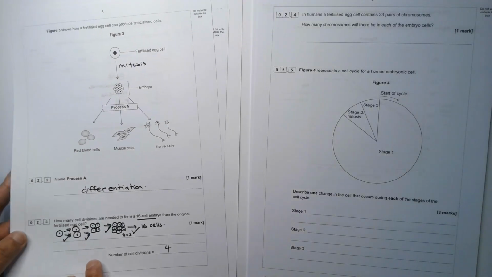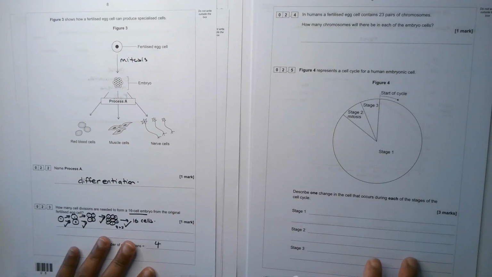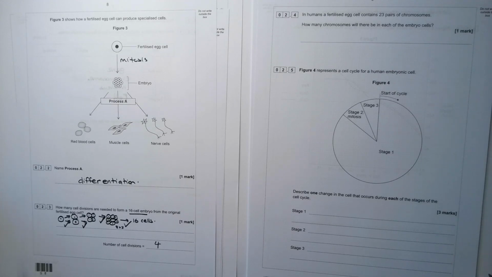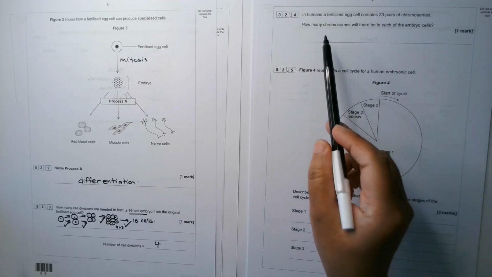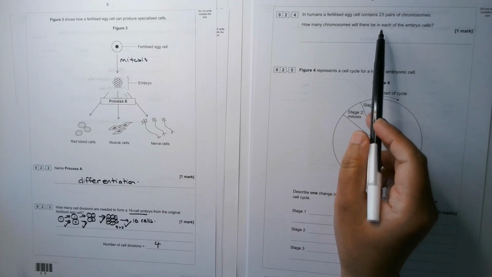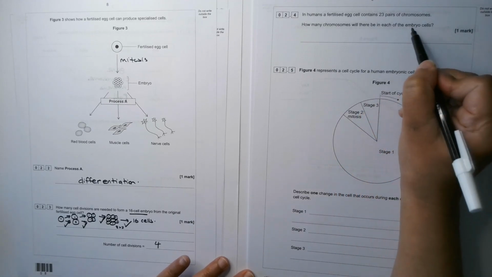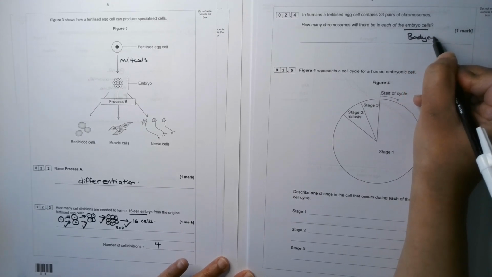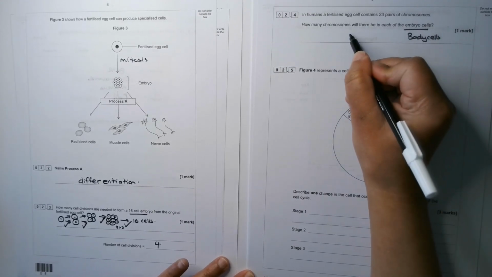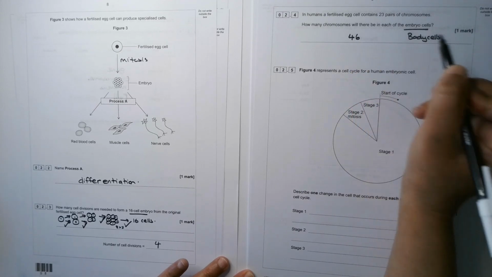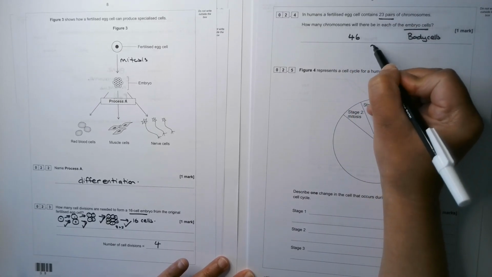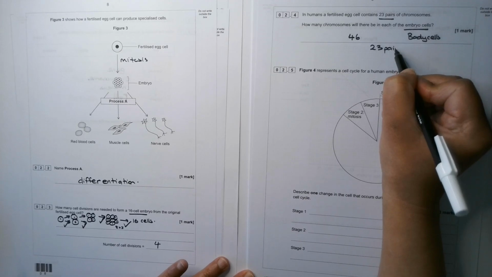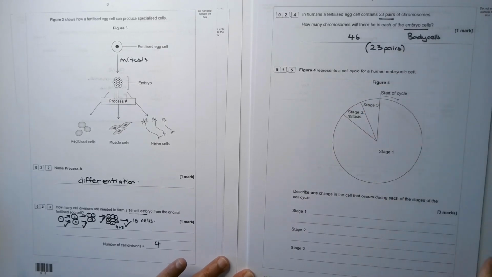Okay, 2.1, 2.2. In humans, a fertilized egg cell contains 23 pairs of chromosomes. How many chromosomes will there be in each of the embryo cells? And the embryo cells are body cells. So they must have 46 chromosomes, or you can say 23 pairs. That should still get you a mark.